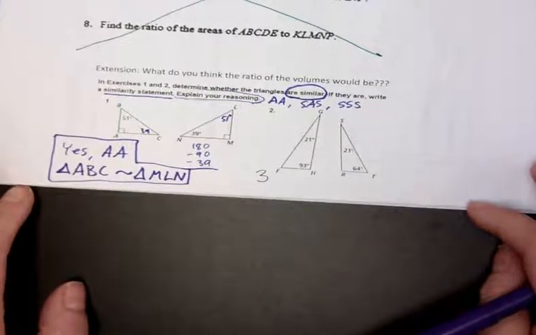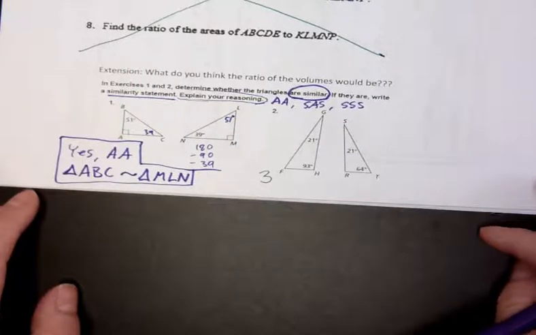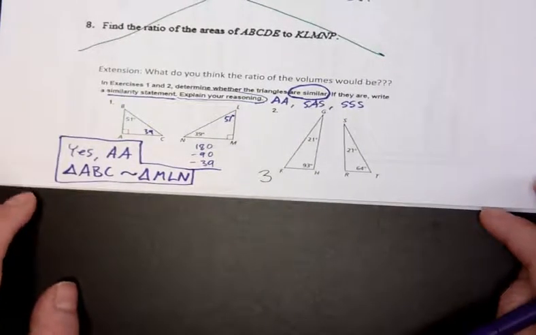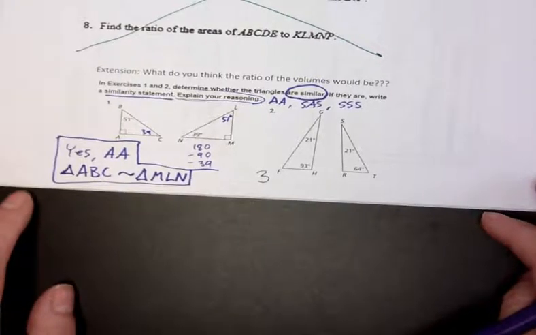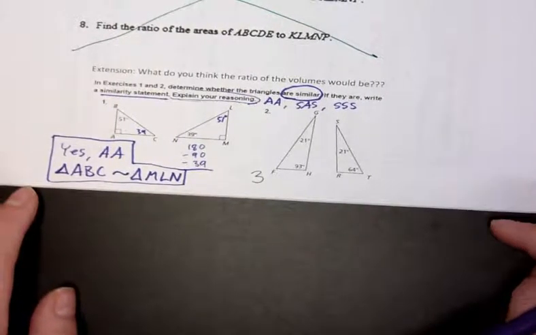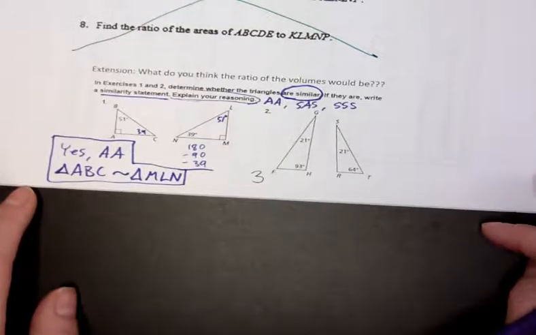Really easy. Okay, so those of you that said no, stop and think which part of it is confusing. So matching up the letters is confusing? Sometimes it is. If they don't give you angles especially, sometimes it's a little confusing.